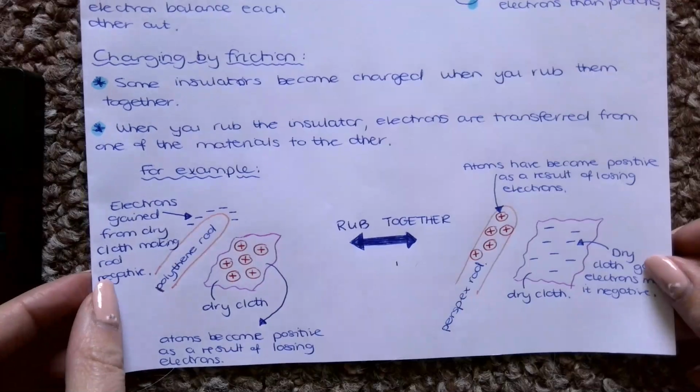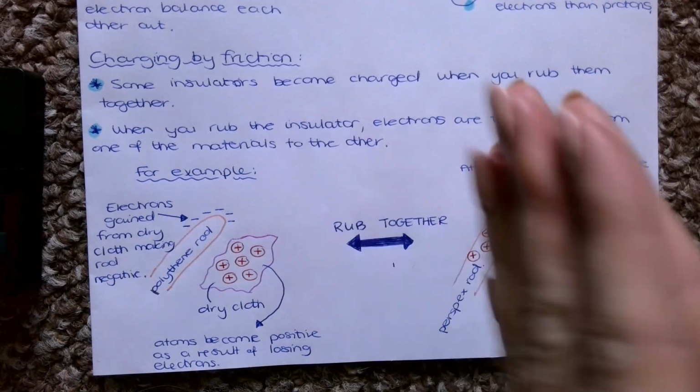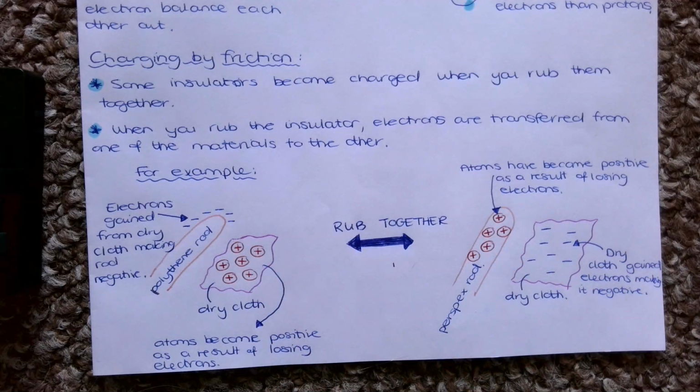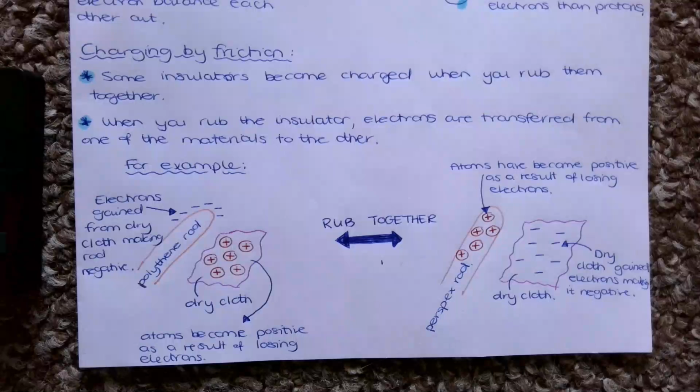Charging by friction. Friction is when we rub two things together. So if you rub your hands together, you can feel them getting warm. That is because of friction. Some insulators can become charged when you rub them. So if you've got a ruler at home, or something that's plastic like that, rub it up and down your clothes and you'll notice static is formed, and that's because it has been charged by friction, so some of the electrons have moved. When you rub an insulator, electrons are transferred from one material to the other.